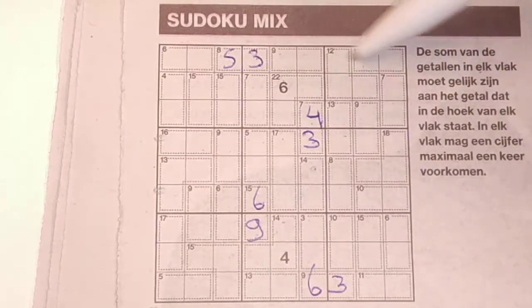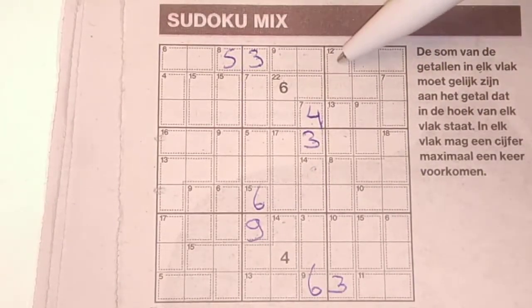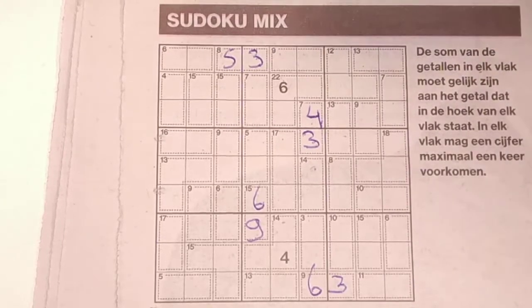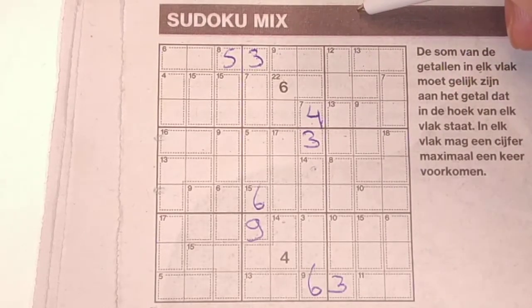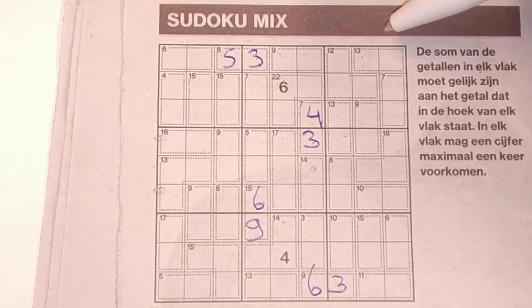I see here in this row one box is sharing. So if I count all these numbers, I will know what number this will be. 6 plus 8 is 14, plus 9 is 23. 23 plus 13 is equal to 36.